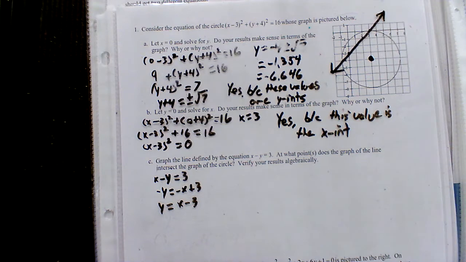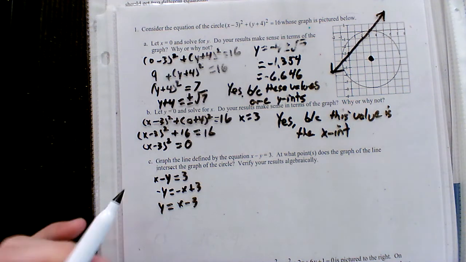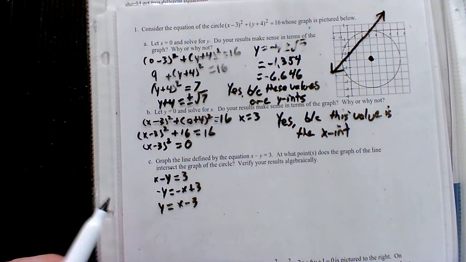What are the two coordinates? Really close on the second one. Yeah, -1, -4. So those are the 2 points that we hopefully can get algebraically to prove that that's correct. So those are the points we want to try to get.